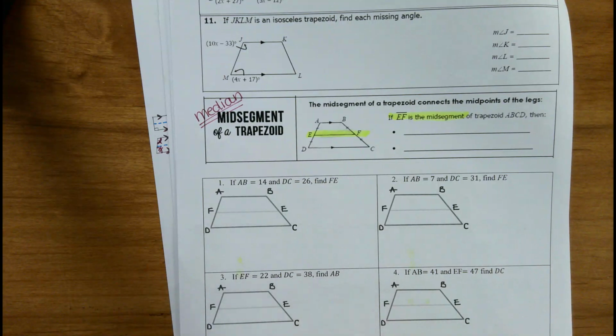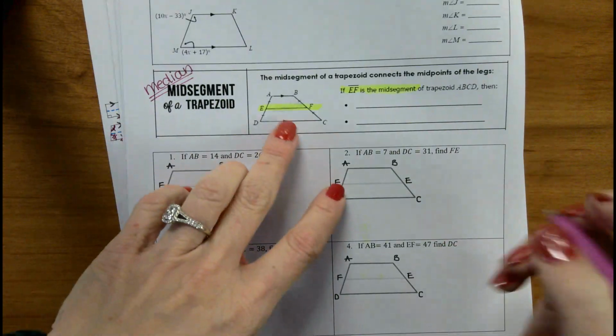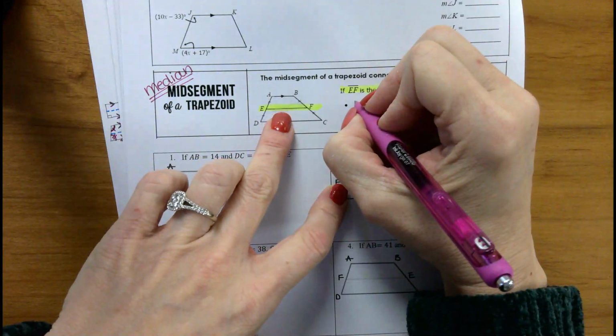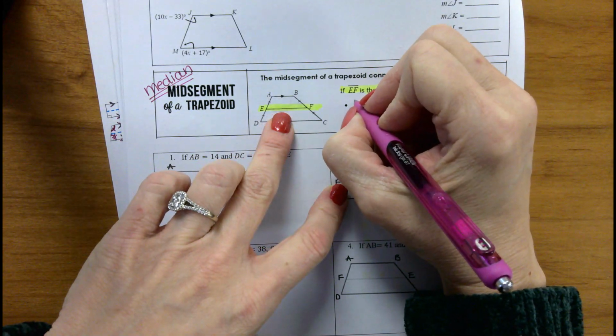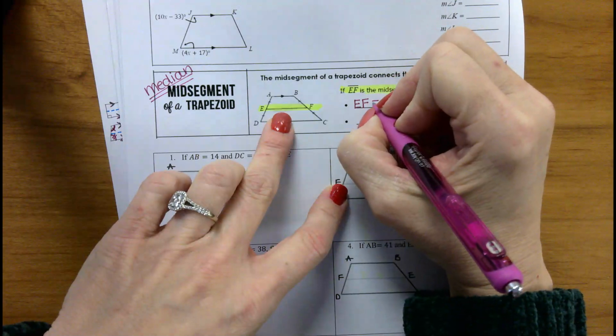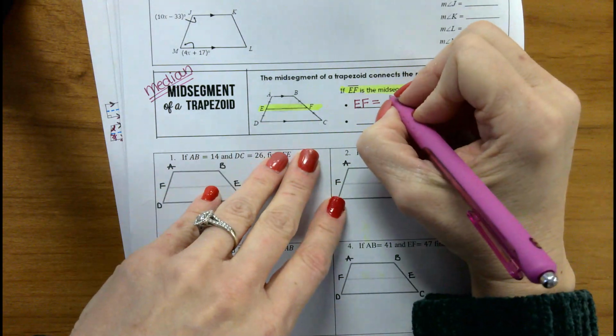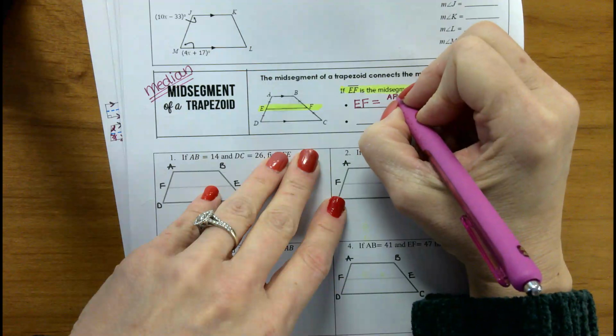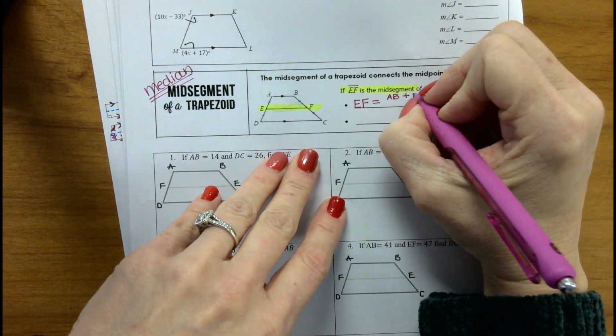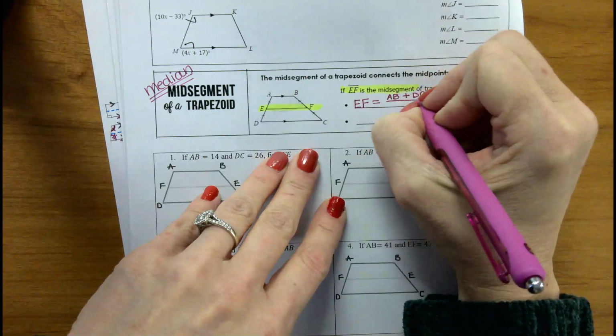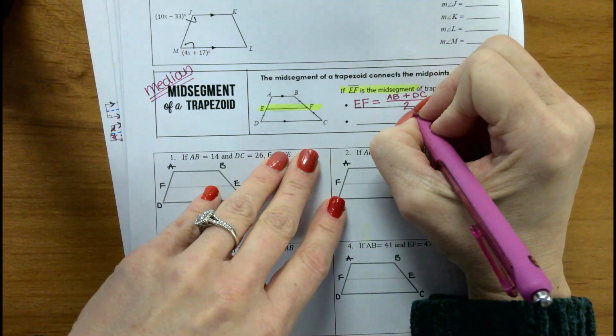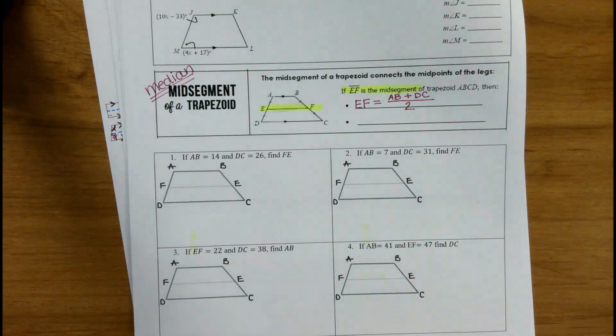That's the same thing. So what you need to know is that EF equals, and I'm going to write it like this, AB plus DC divided by 2. That's the easiest way to work that. I know some of you, when you see a 1/2, you kind of get nervous because it's a fraction, but you're just dividing by 2.